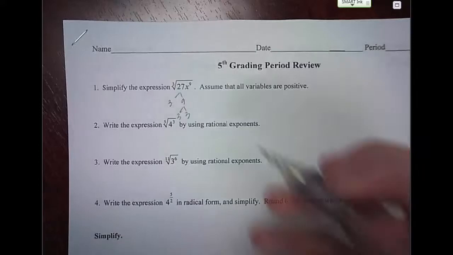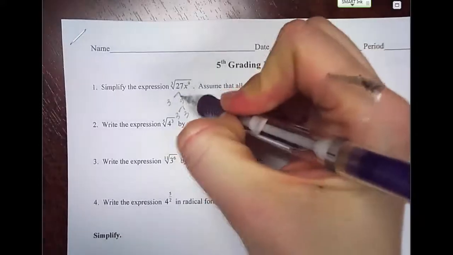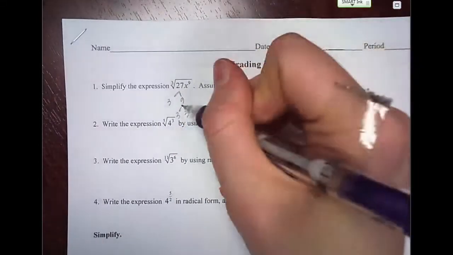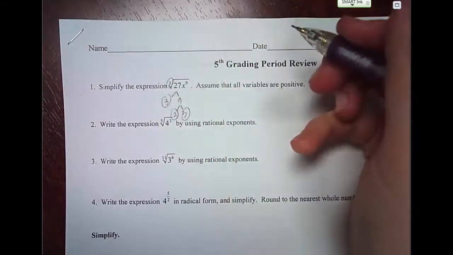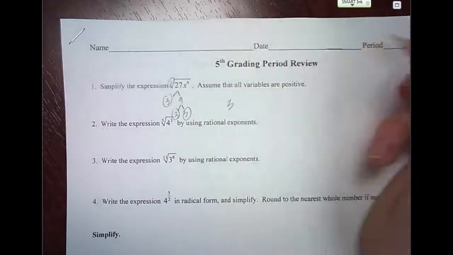Okay, number 1, we're going to break down the 27. So 3 times 9, 9 is 3 times 3. We're looking for a cube root, so I'm looking for a group of 3. So I have a set of 3 3s, so I pull a 3 out on the outside.